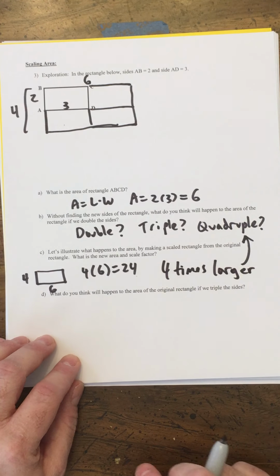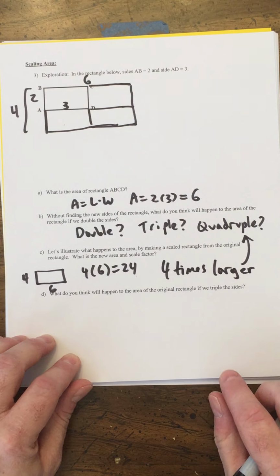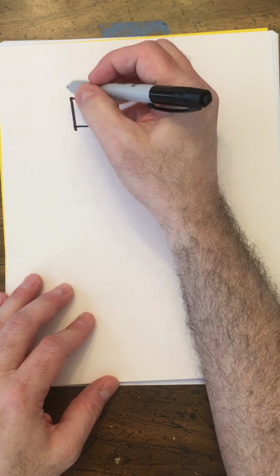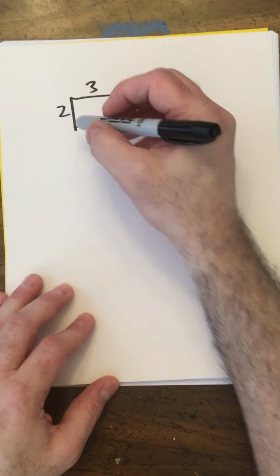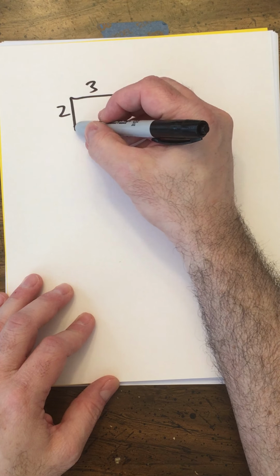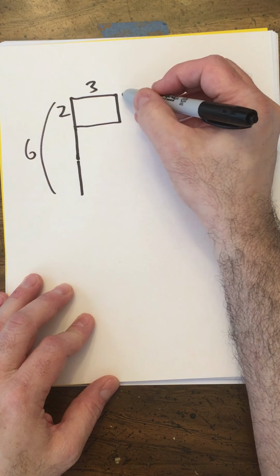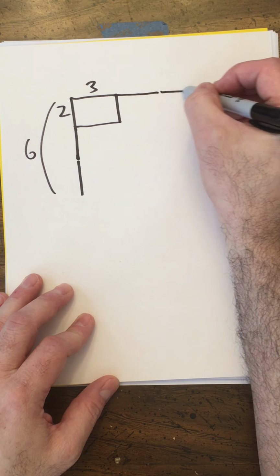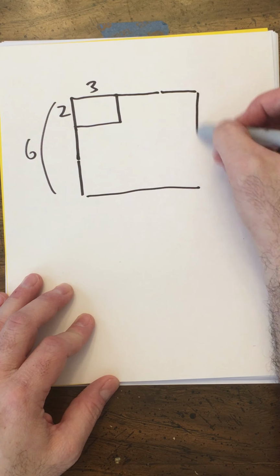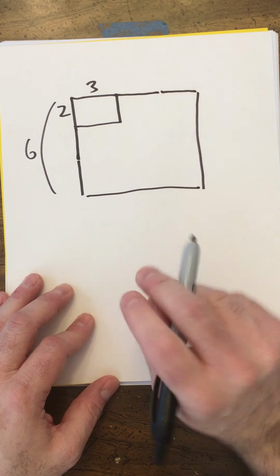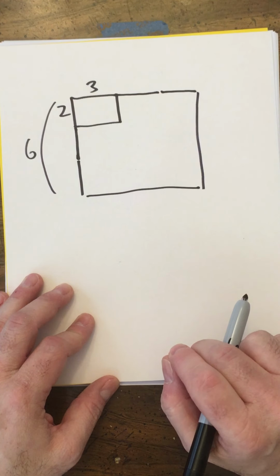Okay? What do you think would happen to the original rectangle if we tripled the sides? So what I'm going to do for you is, you could try this yourself. Let's start off with our original rectangle. Not such a great job here, but 2 and 3, right? So if we triple this side, it's going to become 2, 4, 6. If we triple this side, it's going to be 3, 6, 9. How many times bigger, looks like the American flag. How many times bigger do you think this figure is compared to the original rectangle?